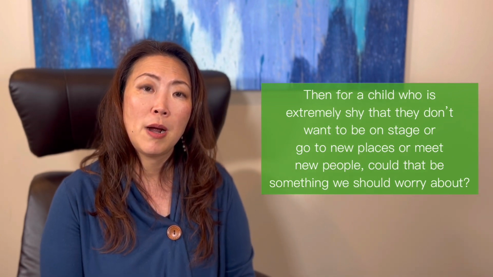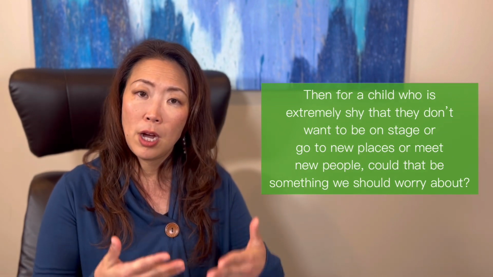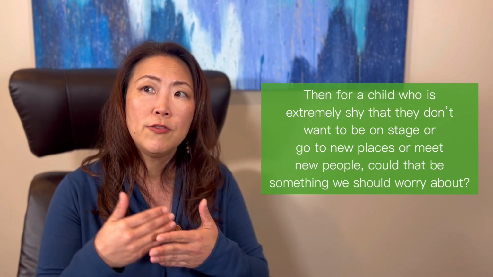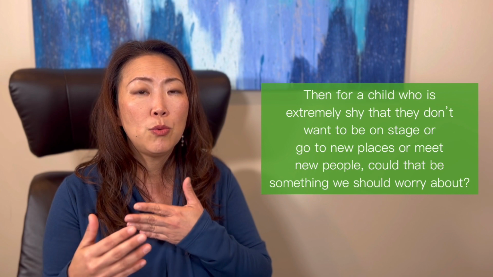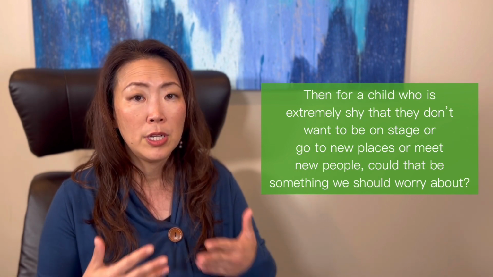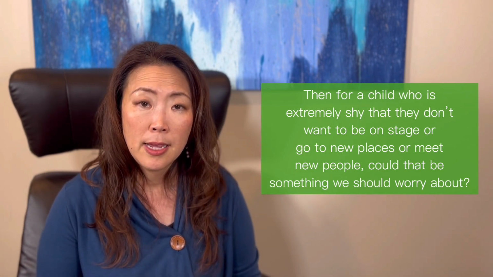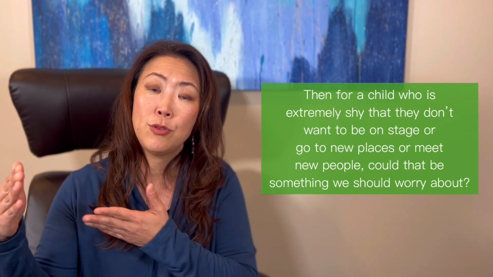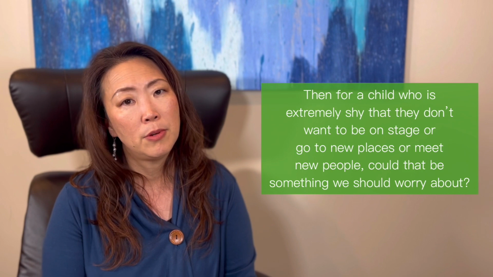That's a really good question because so many are that way. But with proper prompting and prodding and encouragement, they should continue developing and growing up, being willing to try those things and realize, oh, that wasn't so bad. If it's very, very persistent, no matter what developmental age group, then it starts to become a worry.